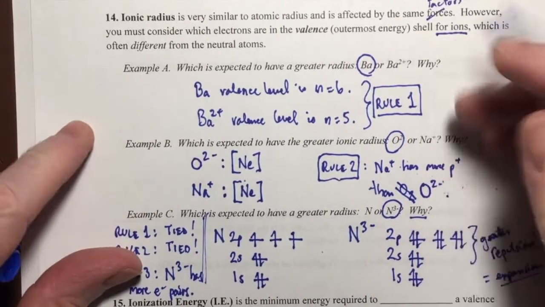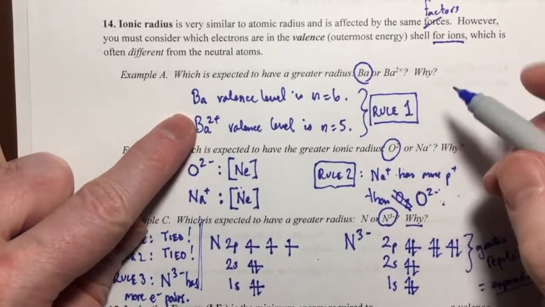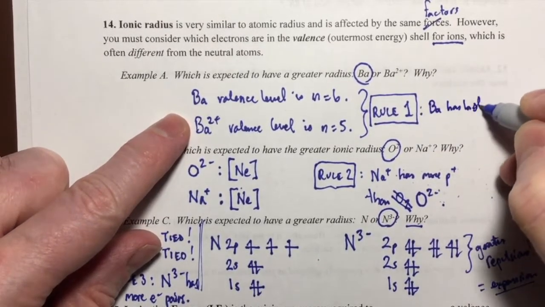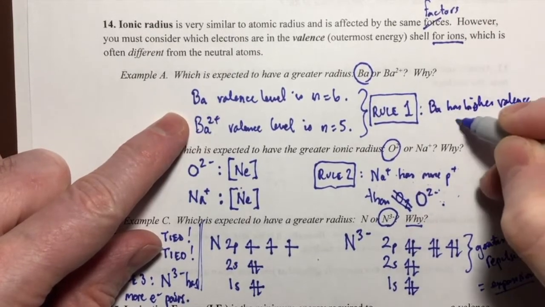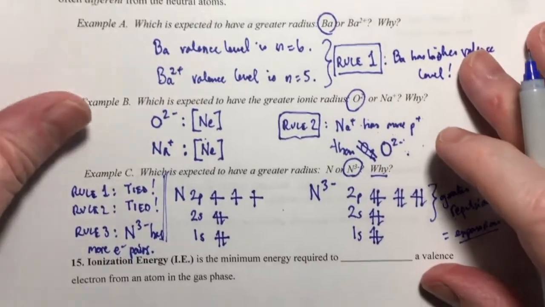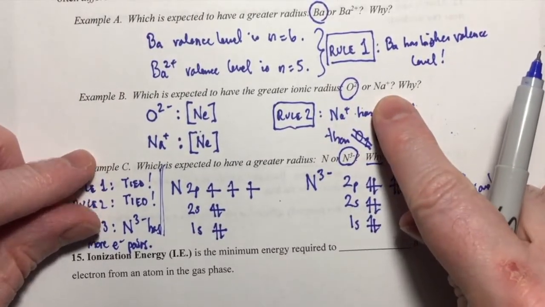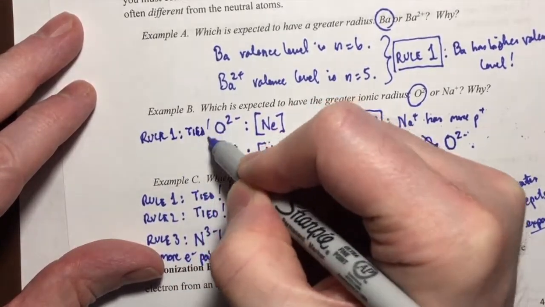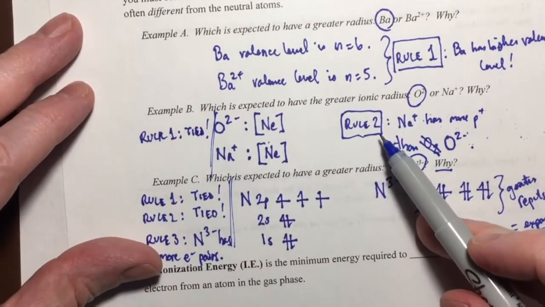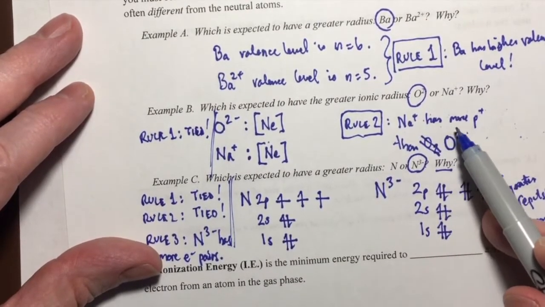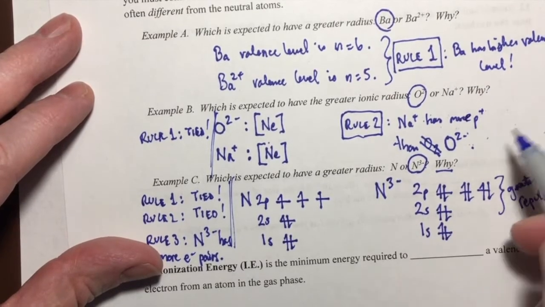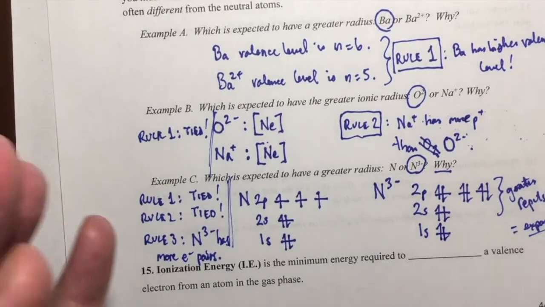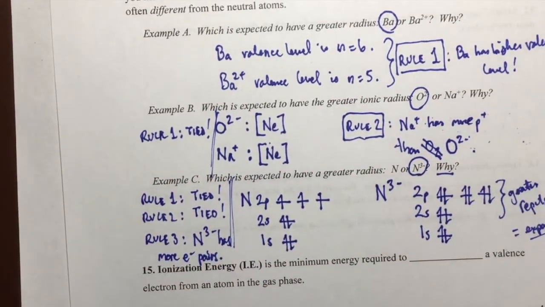Rule 1, up here, which one was larger? It was neutral barium. Rule 1, because barium has a higher valence level. Why was oxide larger than the sodium? Rule 1 was tied. But in Rule 2, we saw that the sodium cation has more protons than the oxide ion. And if you have more protons, then you're contracted and smaller, so the oxide was larger.